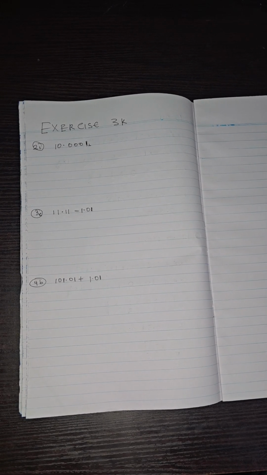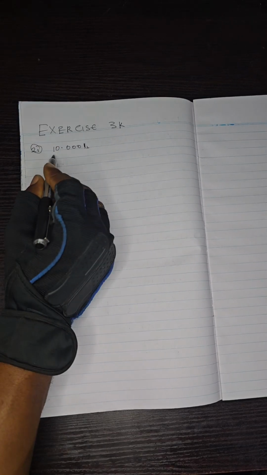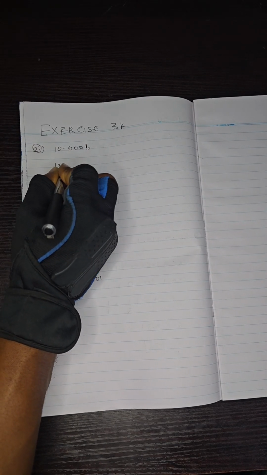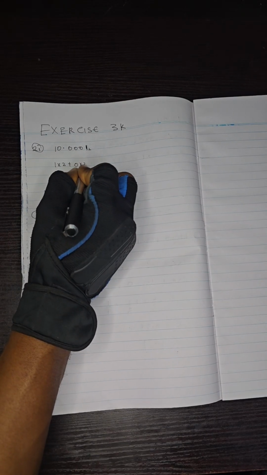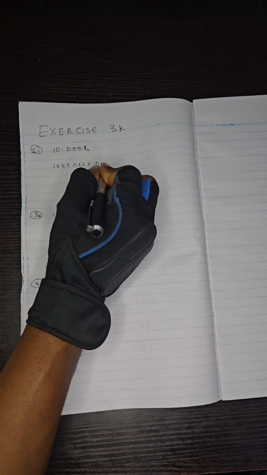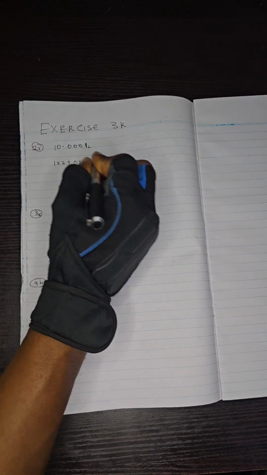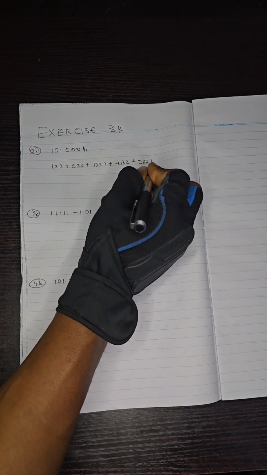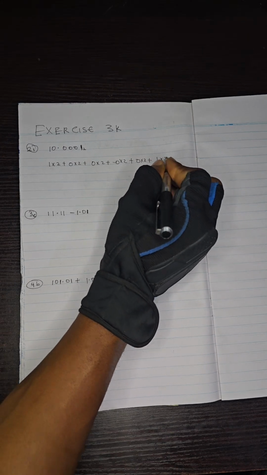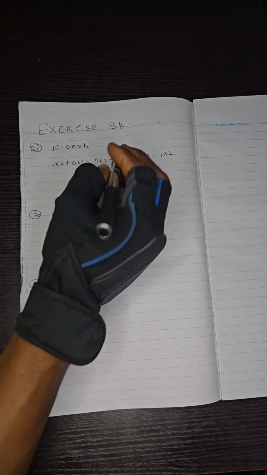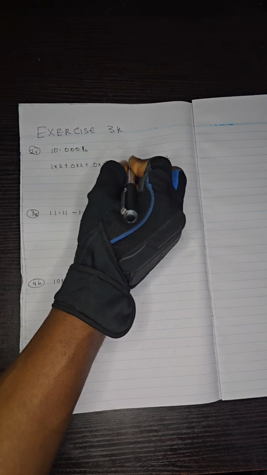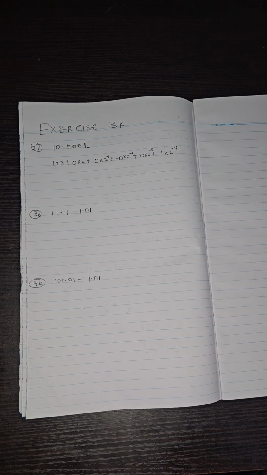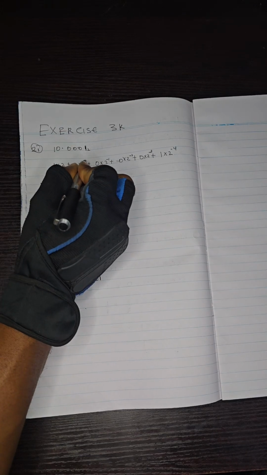So this is exercise 3K. Let's start. We have to convert this from base 2 to base 10. First, 1 times 2 plus 0 times 2 plus 0 times 2 plus 0 times 2 plus 0 times 2 plus 1 times 2. So from here is decimal, so 2 will be raised to the power minus 1, minus 2, minus 3, and minus 4. While from here is whole number, so it will be 0 and 1.